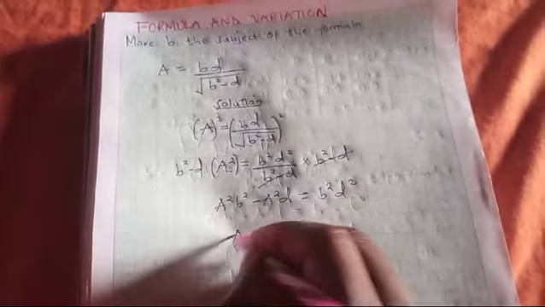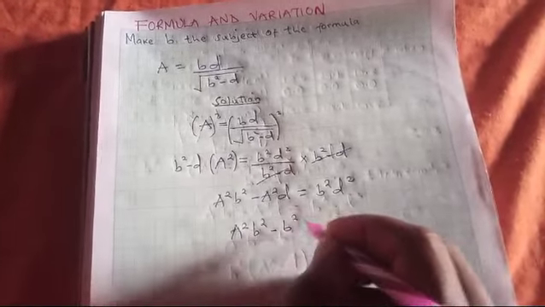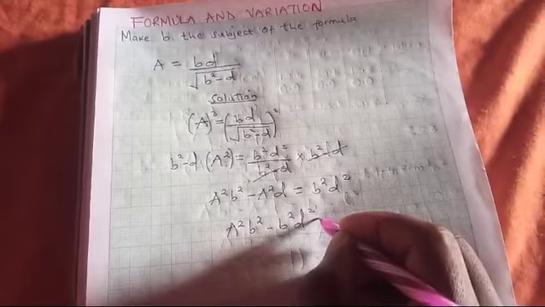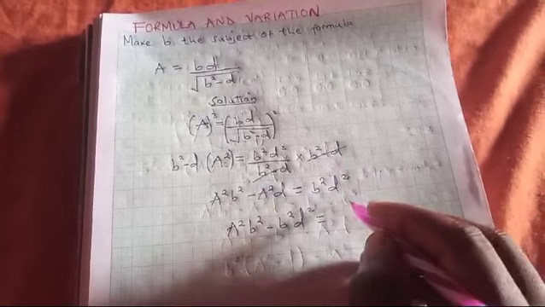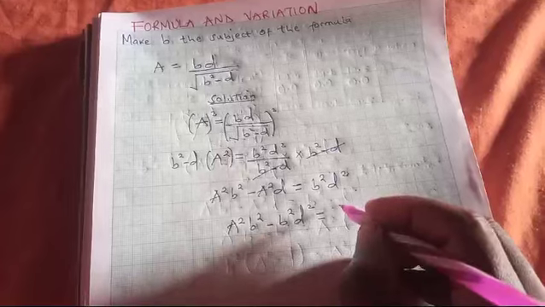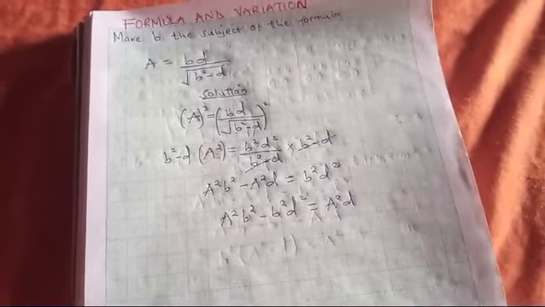So we have a squared, b squared minus b squared d squared. This one is equals to, this one is a positive. When it crosses the equal sign, it will change to a positive. So we have a squared, then d is here.